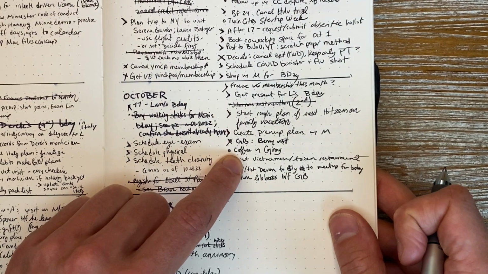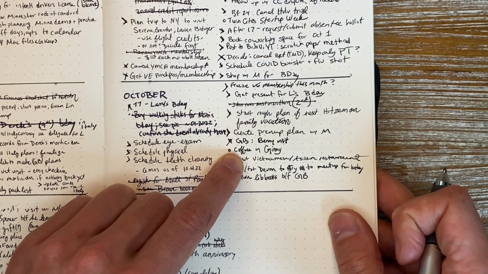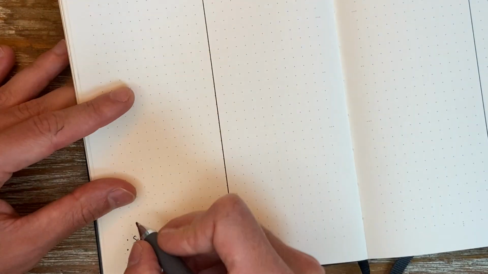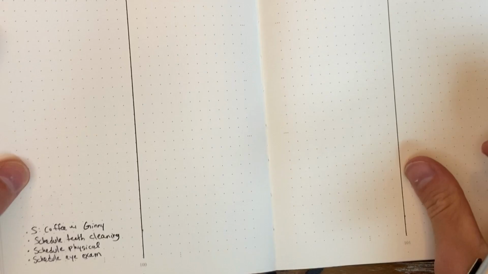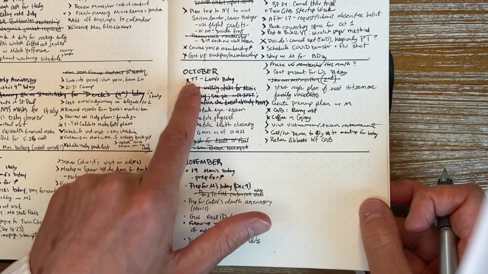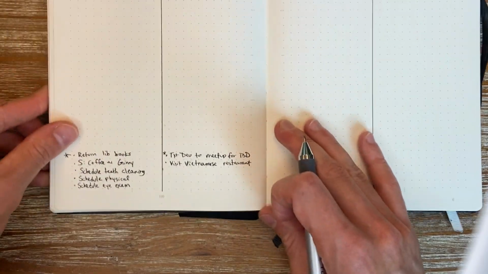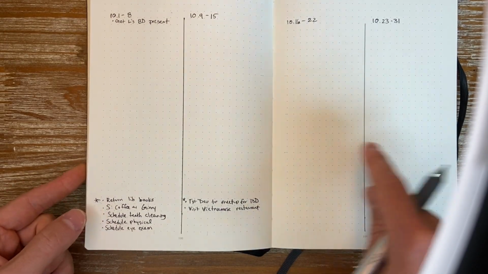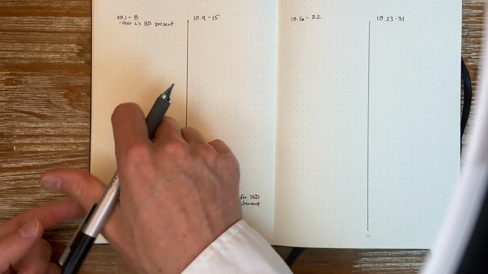I want to get coffee with Ginny this month, but I haven't scheduled it yet. It's going to be in Wisconsin, so I need to do it sometime then, and so I'm going to add it to the first week there. Boom. I do that for the rest of the items, and now at this point, they are all here on the calendar or in my weekly task list like that.